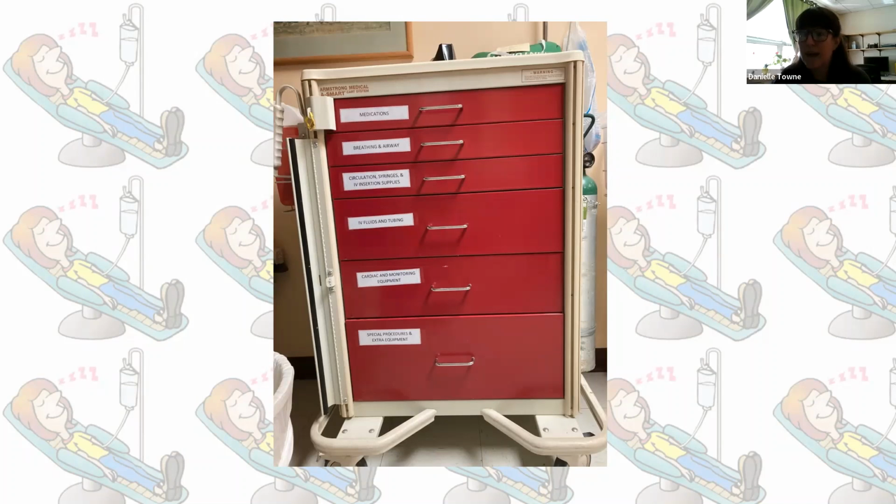End-tidal CO2 nasal cannula for continuous waveform capnography monitoring. A blood pressure cuff that should be cycling at least every 5 to 15 minutes. It kind of depends on where you are during your procedure. A cardiac monitor that's on, doing continuous cardiac monitoring, and a functional IV. Have them on a nasal cannula anywhere from 2 to 4 liters so that they can get some passive oxygenation with that.